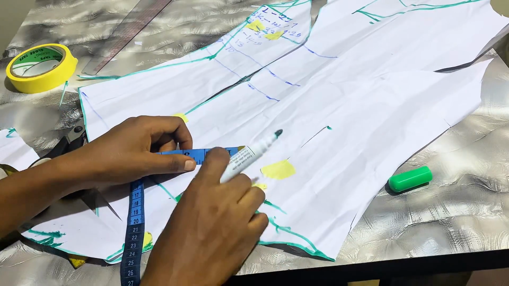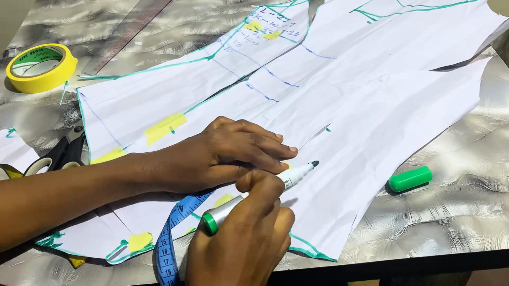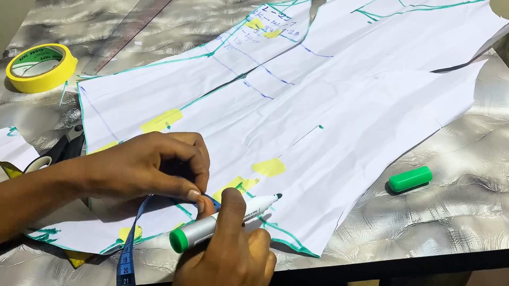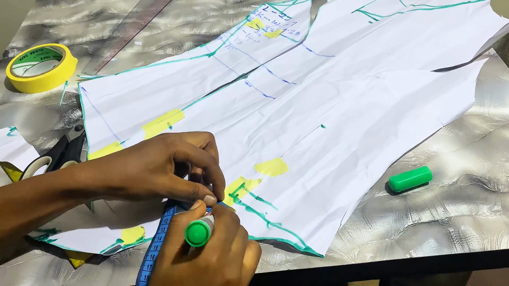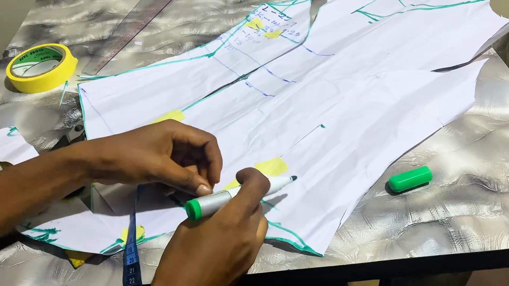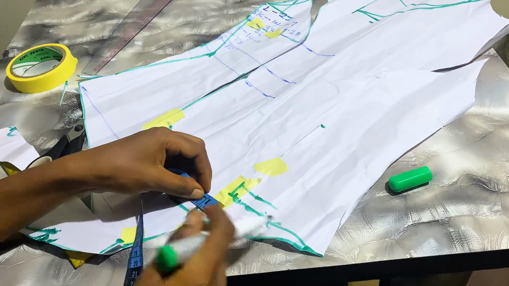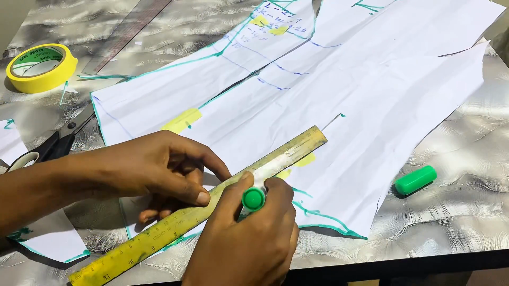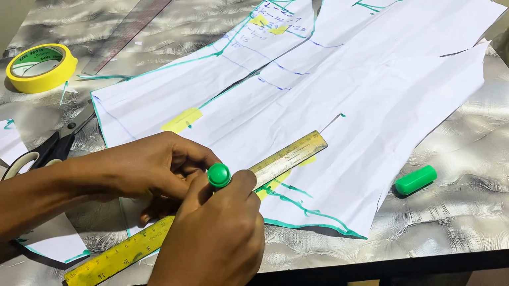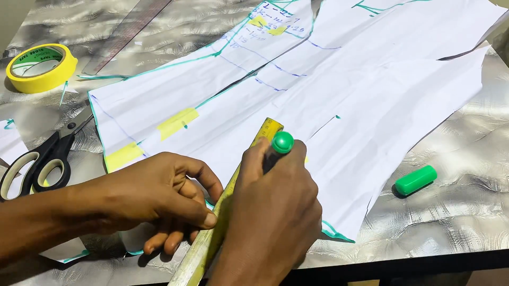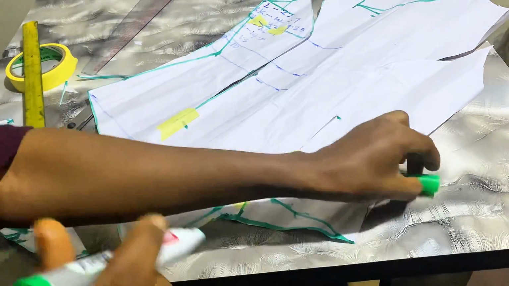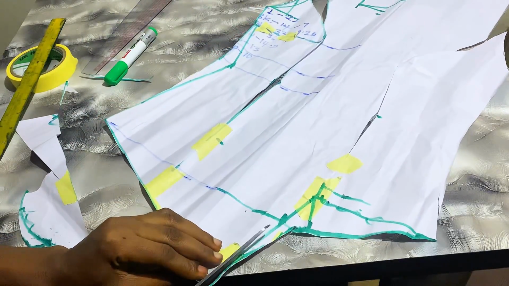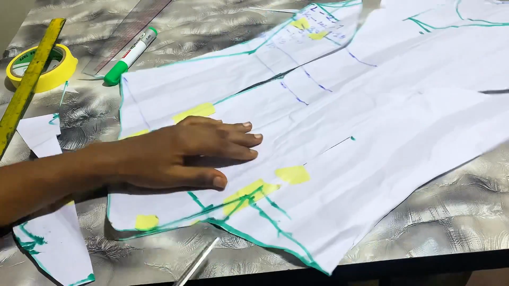this is our line. I'm trying to get the line, okay? This is the line. So we need to measure. Let's use half inch. I don't want it to be too open. So this half inch here, and let's use half inch here too. You're going to measure half inch here, then connect it back to this line and do the same thing here. And then we have it. And let's cut.